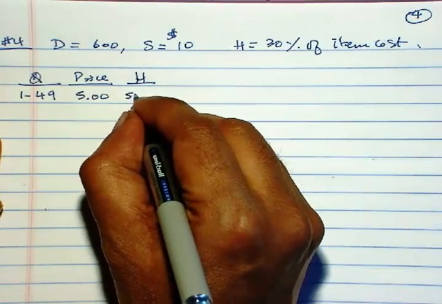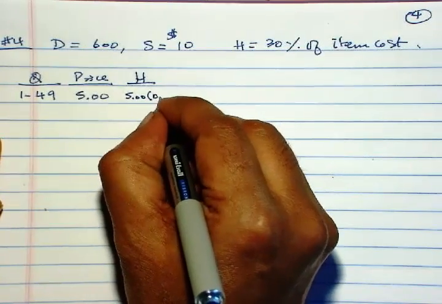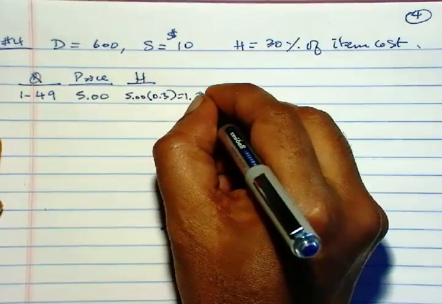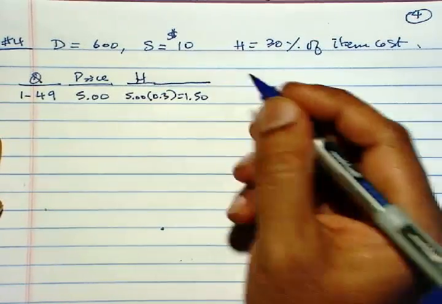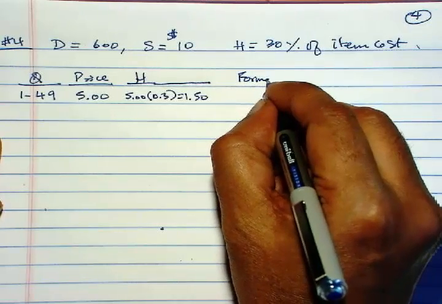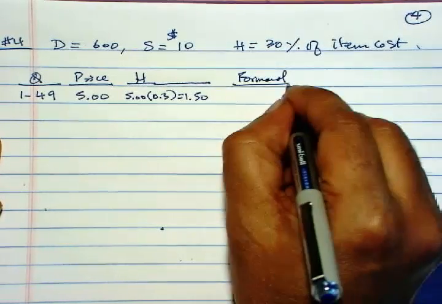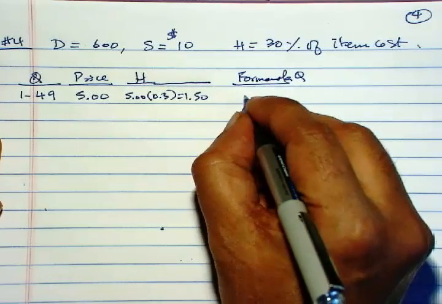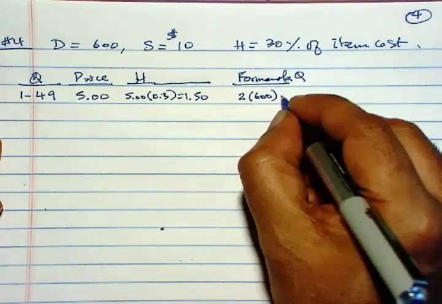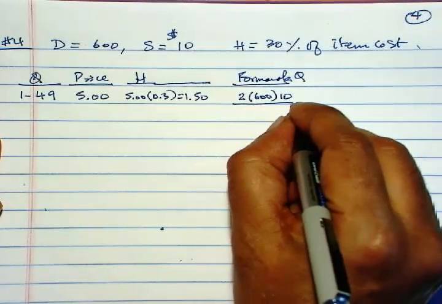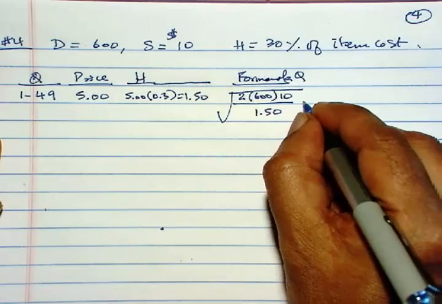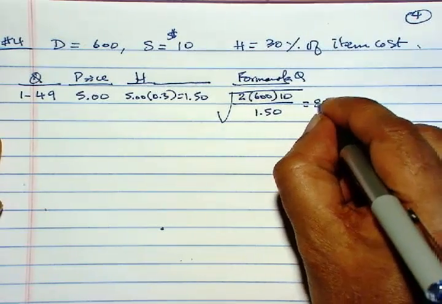So $5 times 0.3. Okay, so that will give you $1.50. So then we have to use the formula Q. So 2 times 600 times 10 divided by $1.50, and that will give us 89.